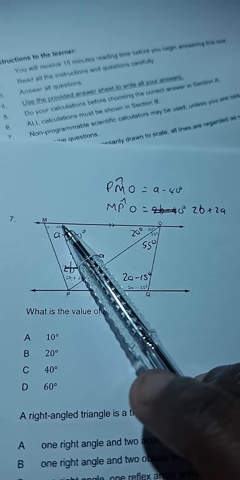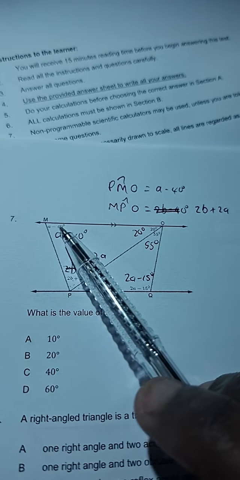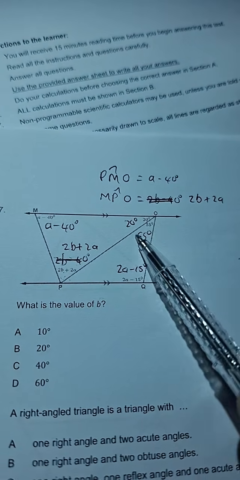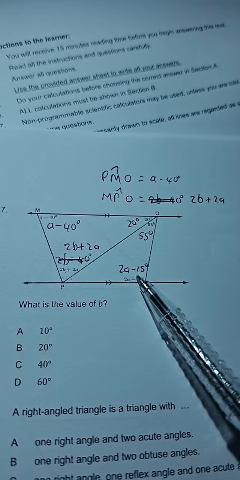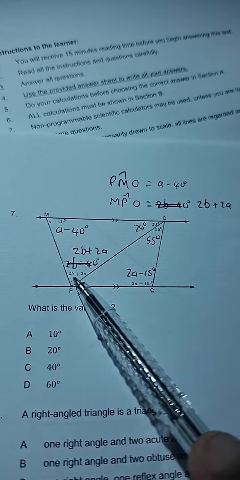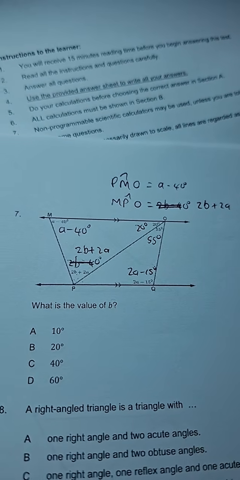So this angle here, thank you so much for that. So this is A minus 40 degrees. That's 20 as you see it. That's 55 as you see it. That's 2A minus 15 degrees as you see it. And then this angle here is 2B plus 2A. Thank you so much for that.